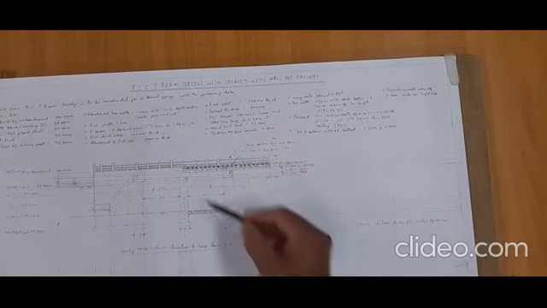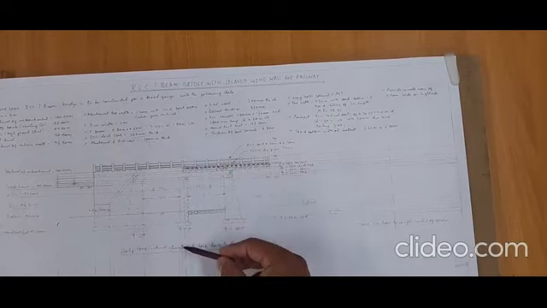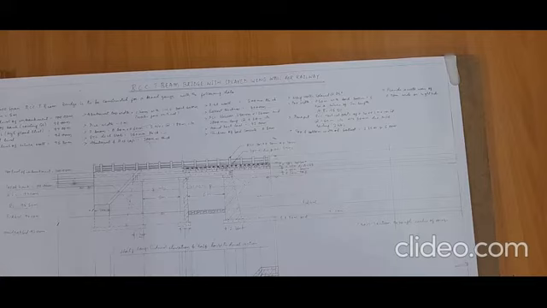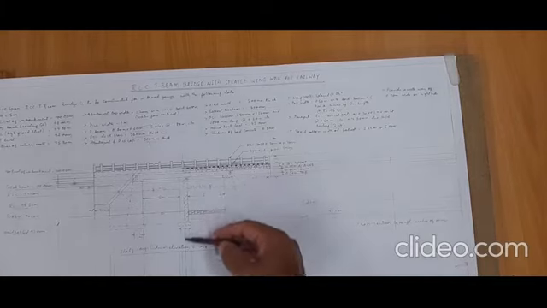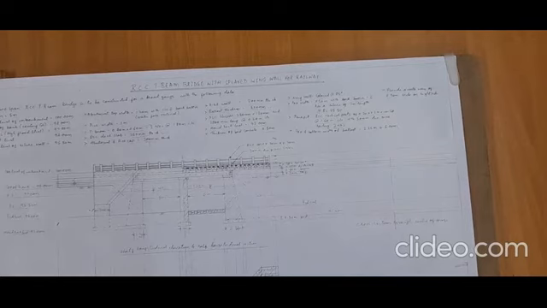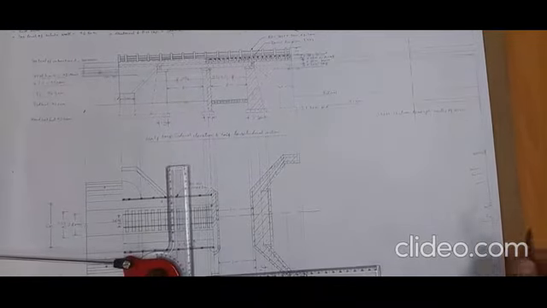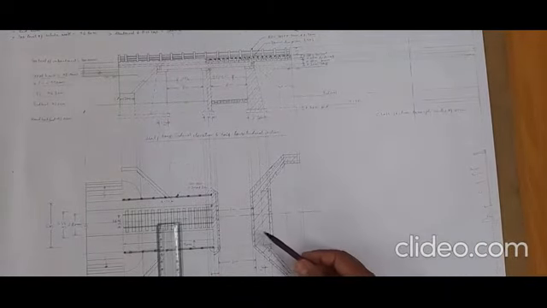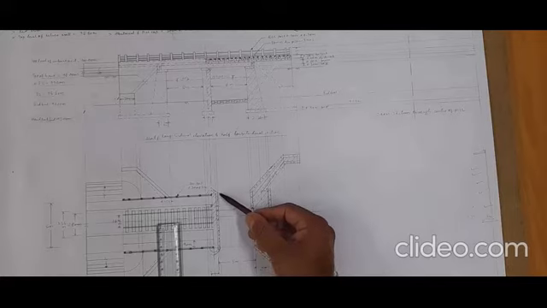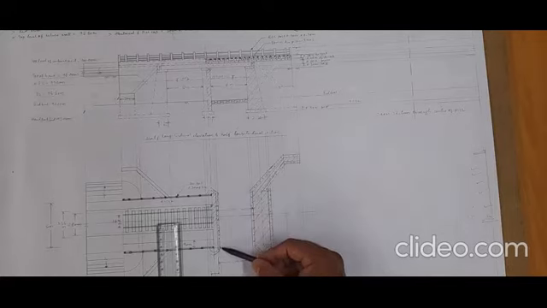So if you cut here in a transverse direction, whatever details will be visible, we are going to draw here. So the center of the pier means the pier will be cut here. From the second view, the length of the pier will be visible. So from this point to this point, the length of the pier.